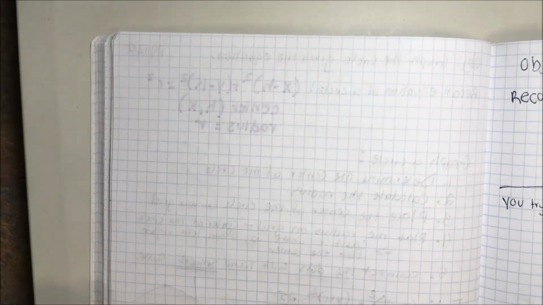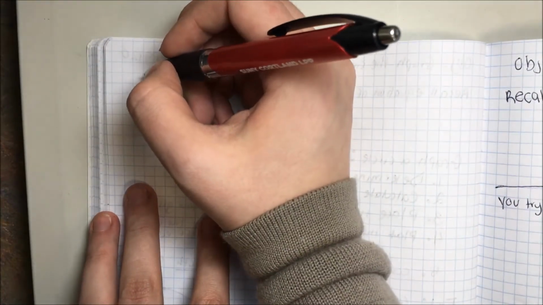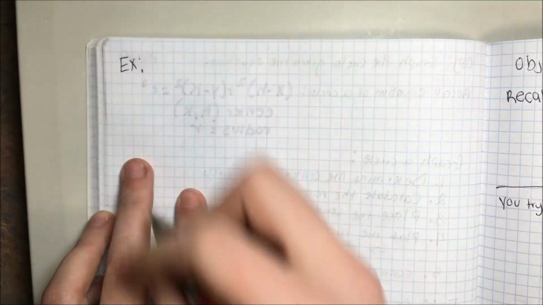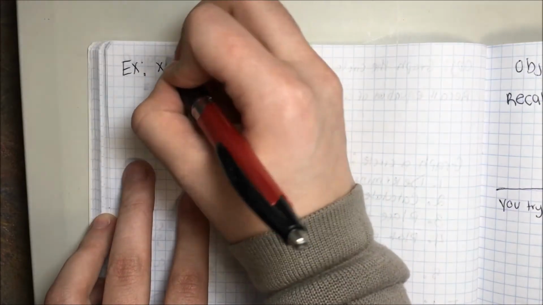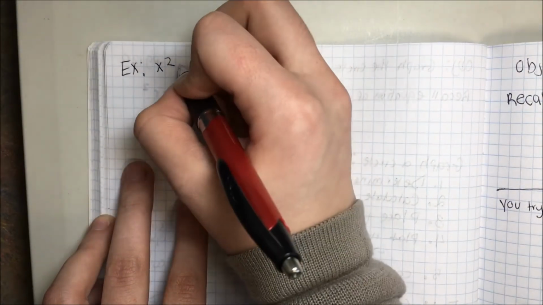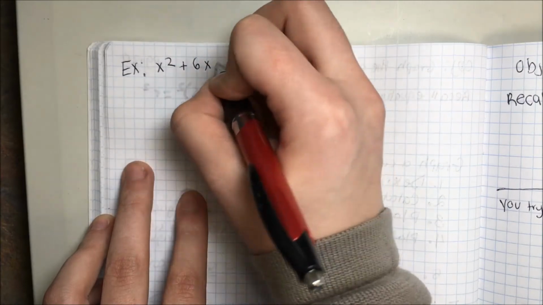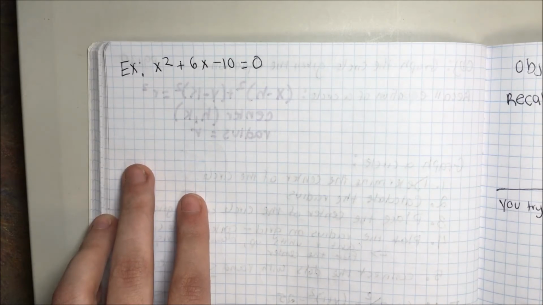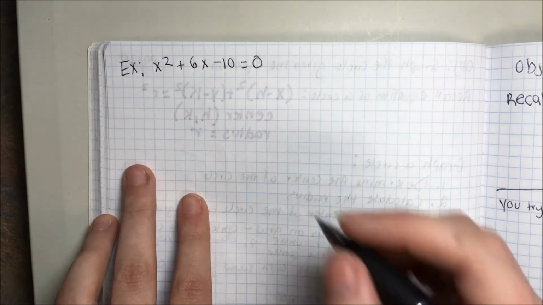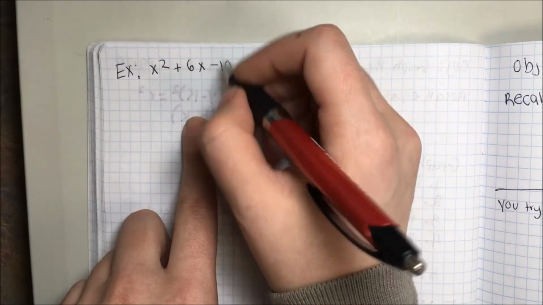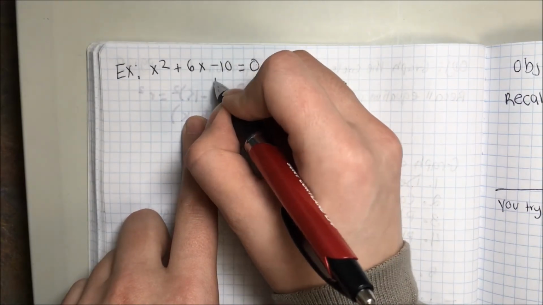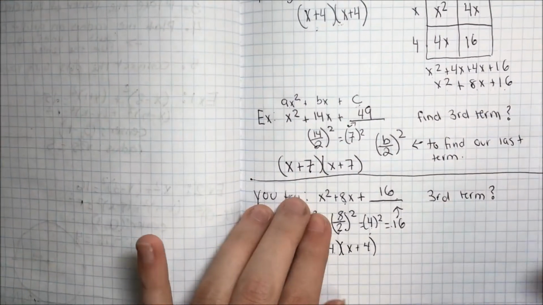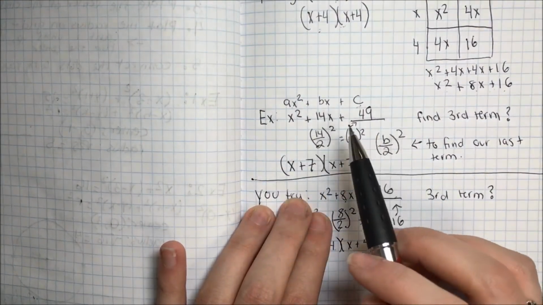So now we are going to try to actually complete the square given a quadratic equation. So if we are given x squared plus 6x minus 10 equals 0, the first thing we want to do is add our 10 to the other side, because we want this form to look like this, or we're missing our third term.